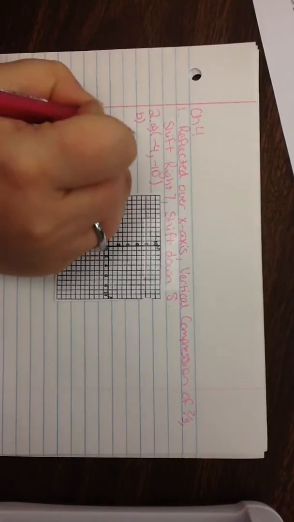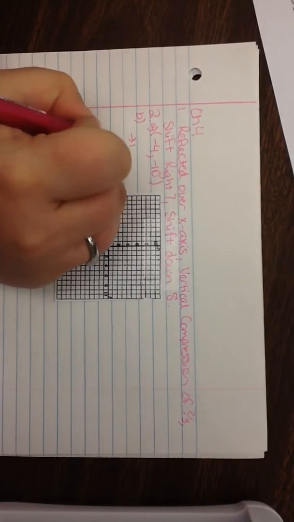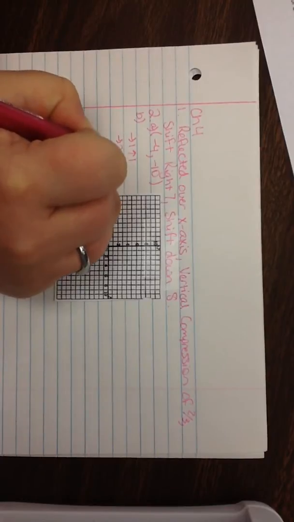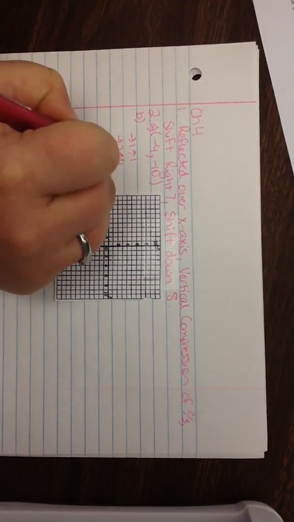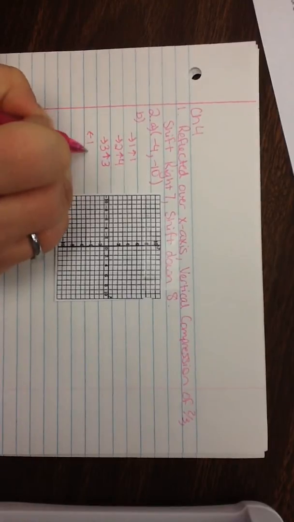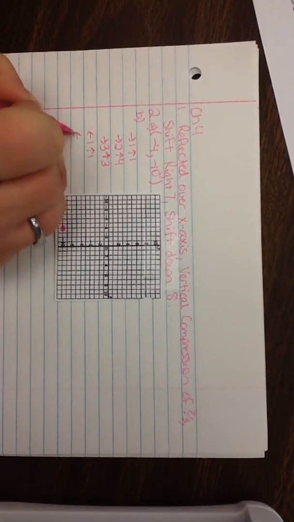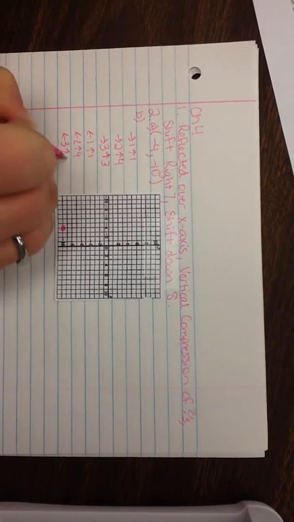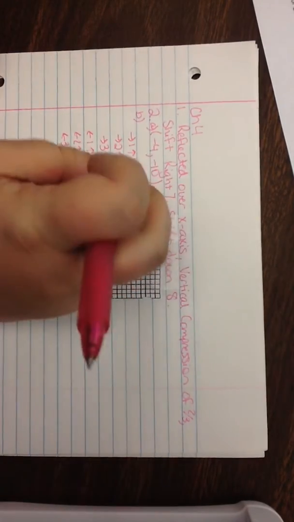And then the growing pattern on this is over 1, up 1, over 2, up 4, over 3, up 9. And then also the other side, left 1, up 1, left 2, up 4, left 3, up 9. Let's change that to a 9.